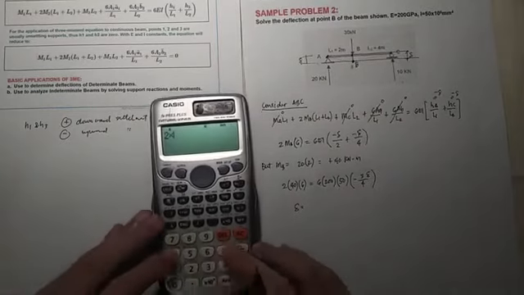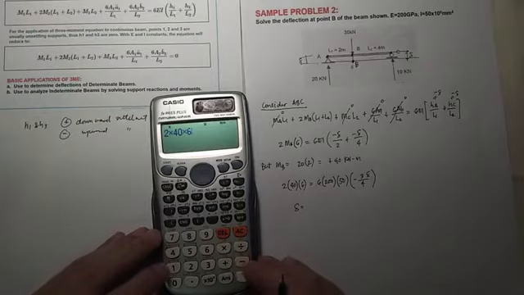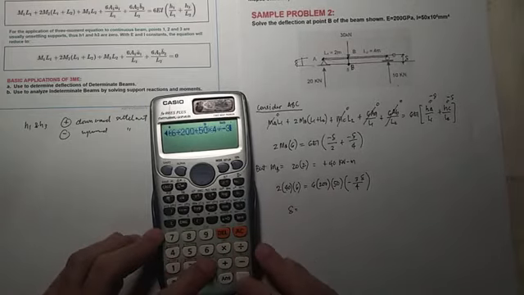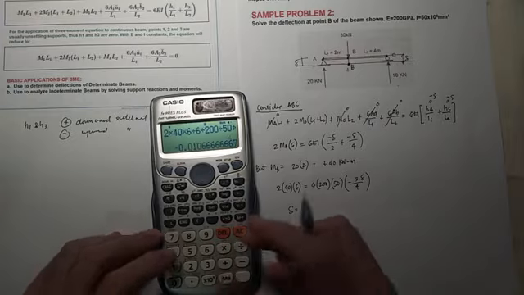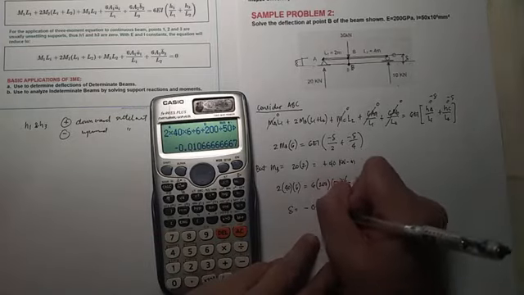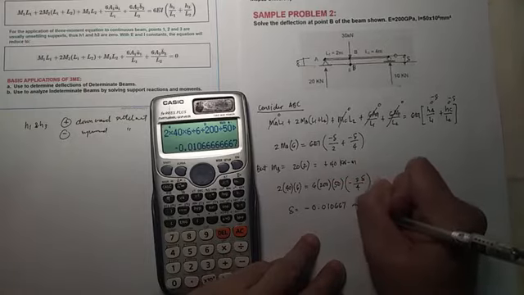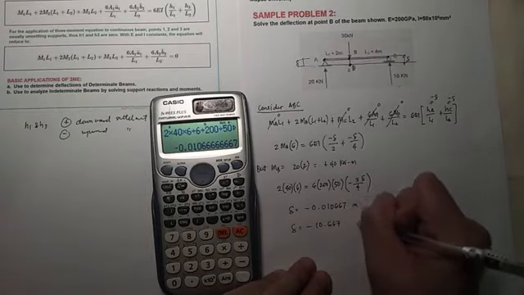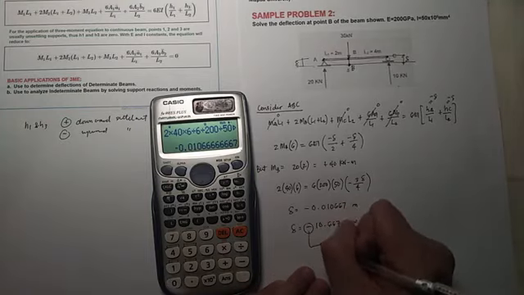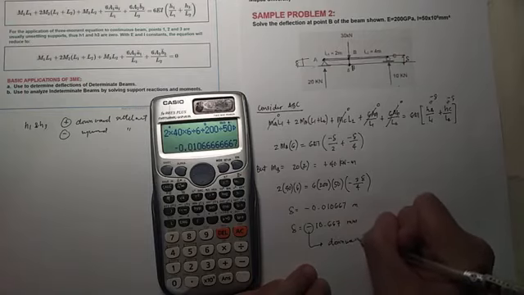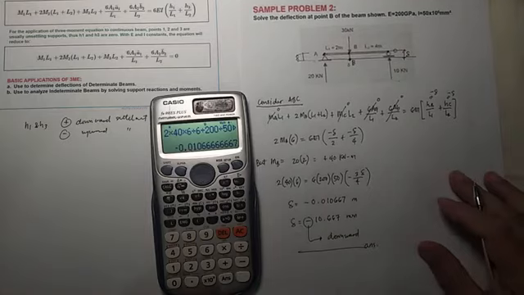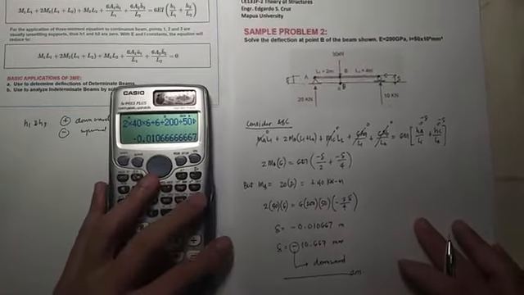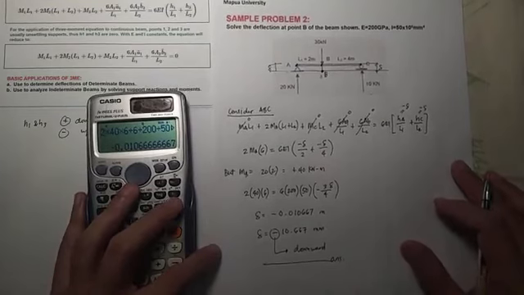So that would be 2 times 40 times 6, divided by 6, divided by 200, divided by 50, times 4 divided by negative 3. So our delta is negative 0.01067 meters, or negative 10.667 millimeters. And the negative sign here means that the deflection is downward. Okay, so that is our answer: 10.667 millimeters downward. I hope you understand this simple solution for deflection using the 3-moment equation.